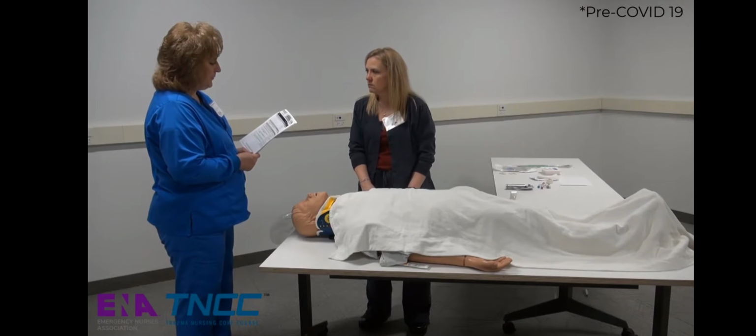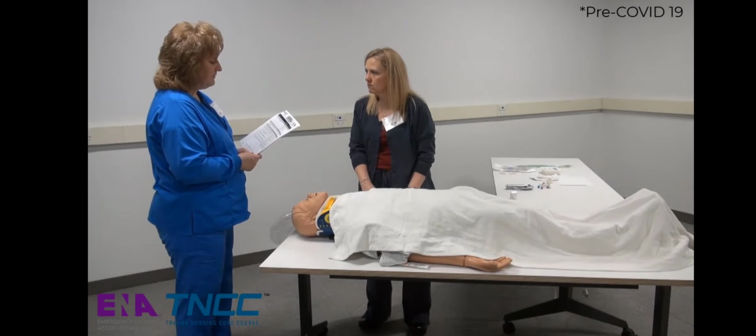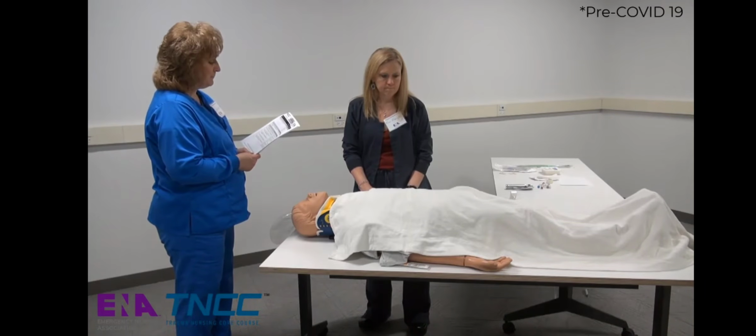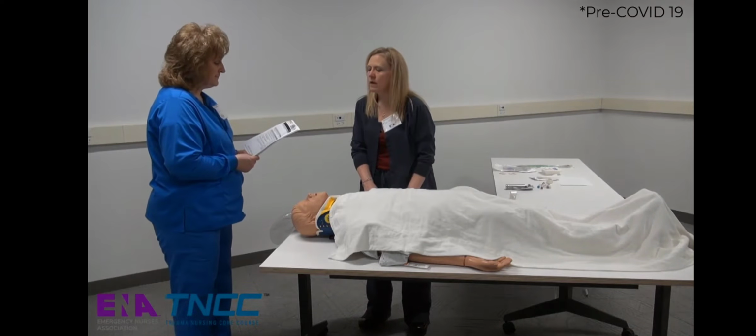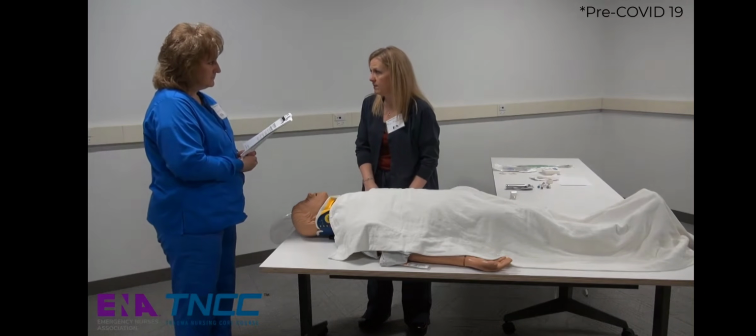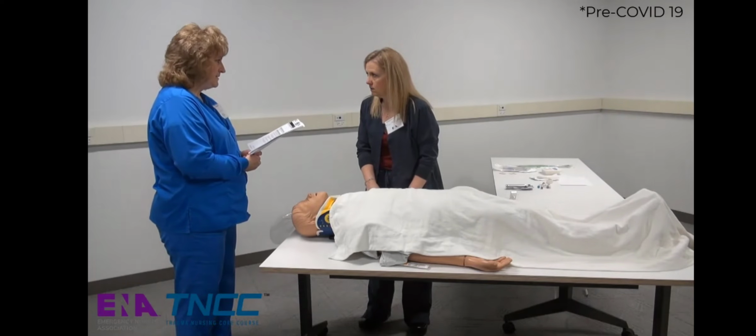Heart rate is 92. Respiratory rate is 12 breaths per minute via mechanical ventilation. There's a temperature of 98.6 and your SpO2 is 97%. Okay, I'd also like to facilitate family presence. Have they been notified? Yes, and the family is en route to the hospital.